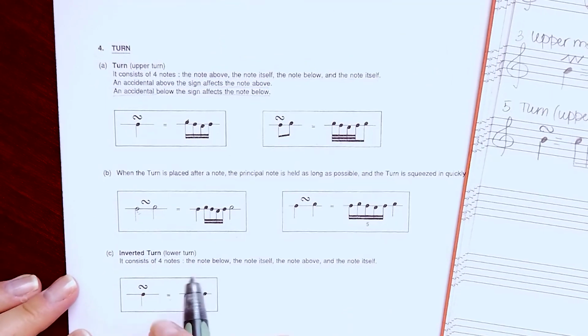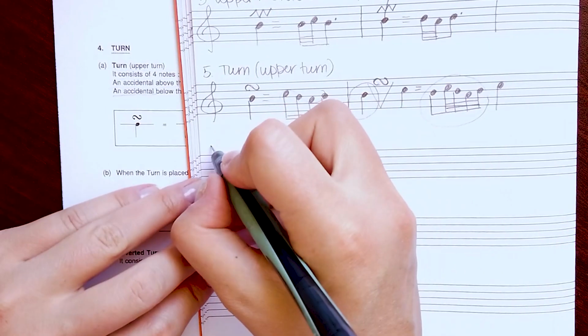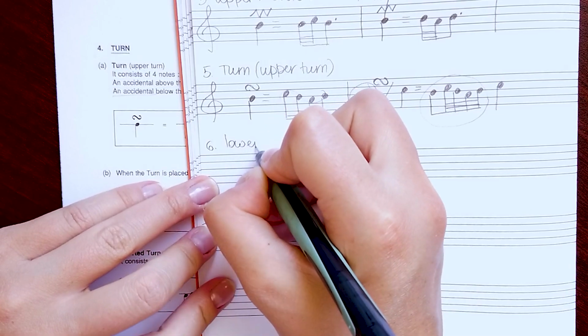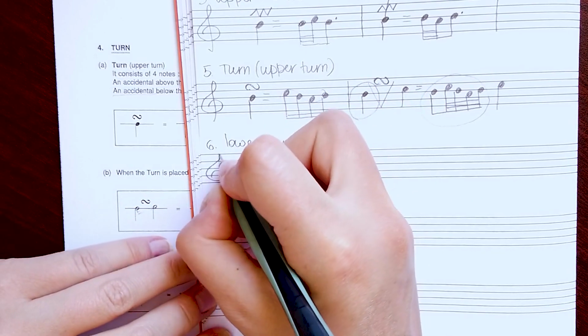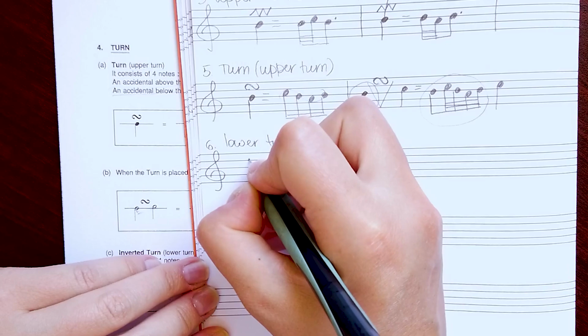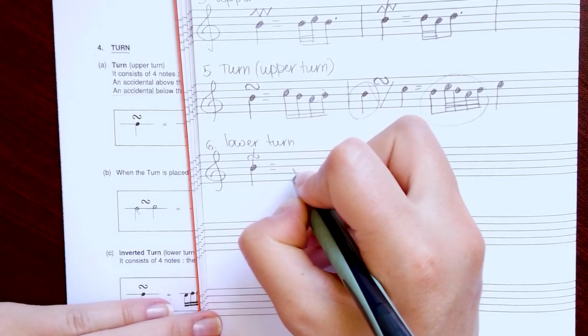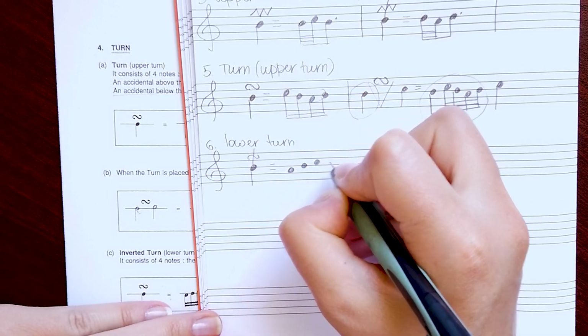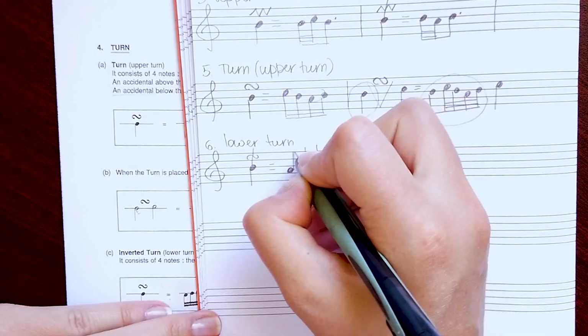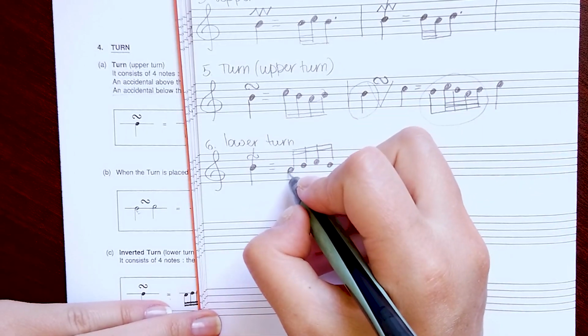first beat. Inverted turn or lower turn is exactly the same, just it uses an upside-down movement. So we write it crossed, the same as the lower mordent, and we use the note below, the note itself, the note above, the note itself. It's the lower turn.